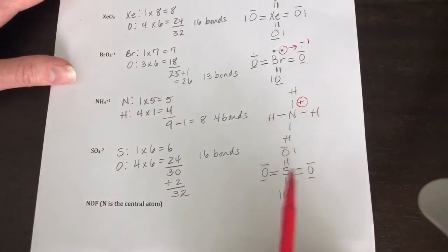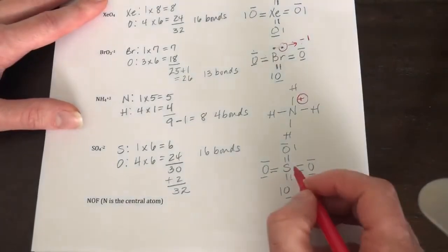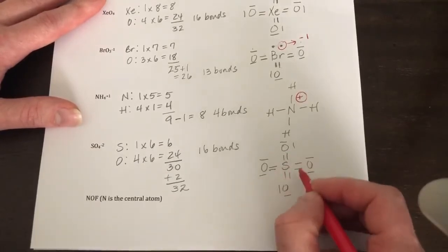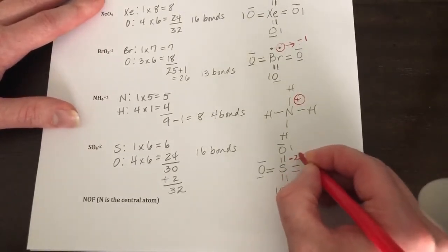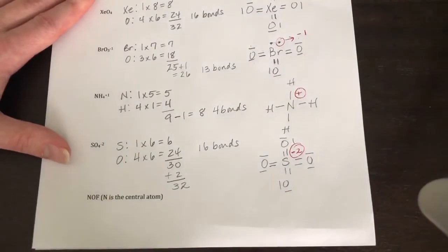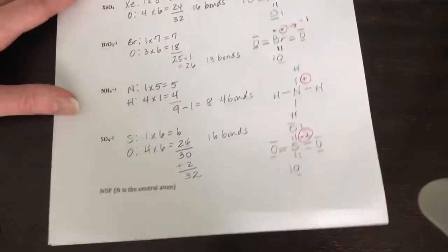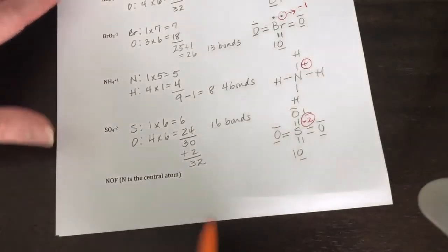Now, the reason why this is going to be a -2 charge is sulfur is supposed to have 6 valence electrons. It has 1, 2, 3, 4, 5, 6, 7, 8. So it gained 2 electrons, so that's why it has a -2 charge. Okay? And then the last one we're going to do.